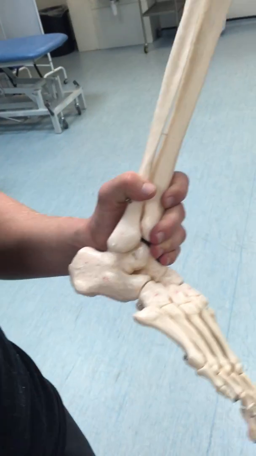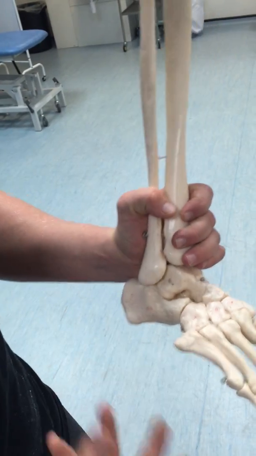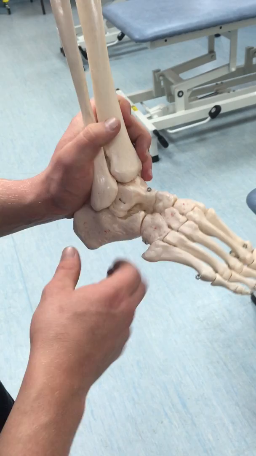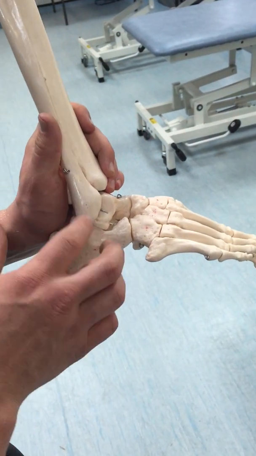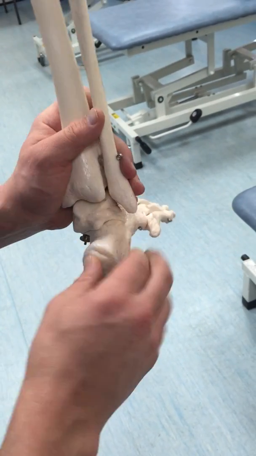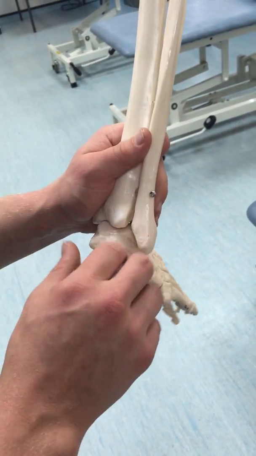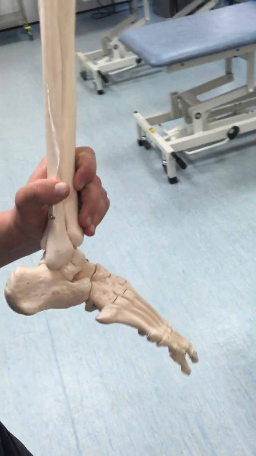And then we've got the lateral ligament complex, which is made of three ligaments. We've got the anterior talofibular ligament, which is here. Then we've got the calcaneofibular ligament, which is there. And then we've got the posterior talofibular ligament, which is there. And that's all that.